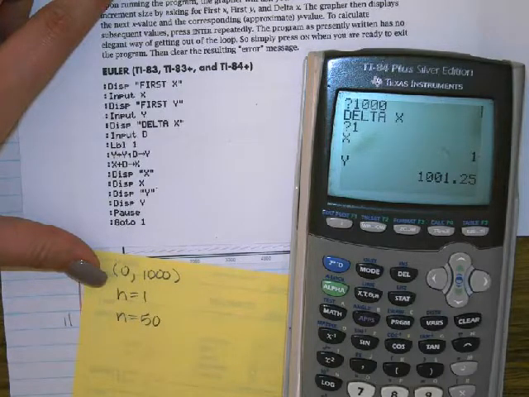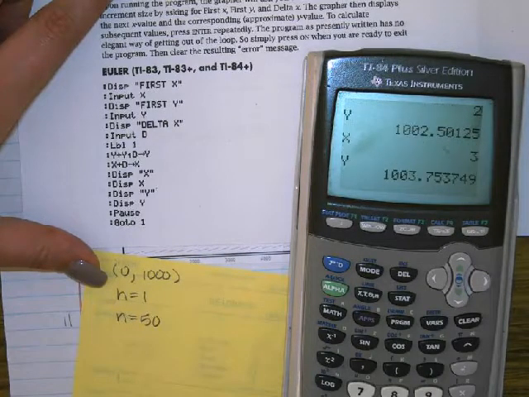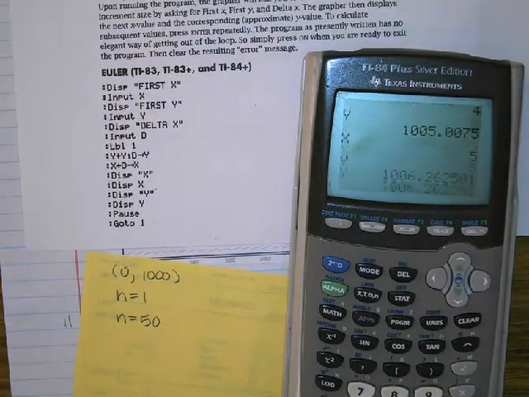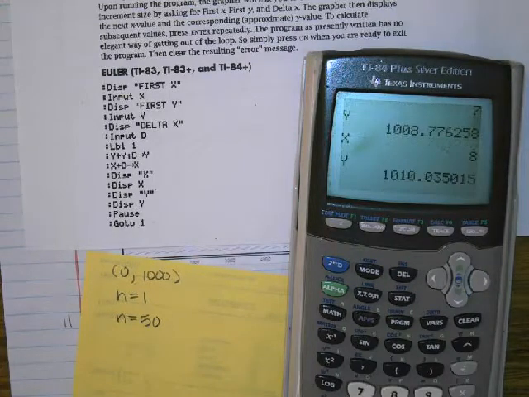Did everyone else get this? Yes? Yeah. Oh, there's our second number. Guess how many times we have to press enter? 50. We got to press it 50 times. But pressing enter 50 times is way better than doing 50 lines of a chart, right? You don't have to count because it's telling you the x's.